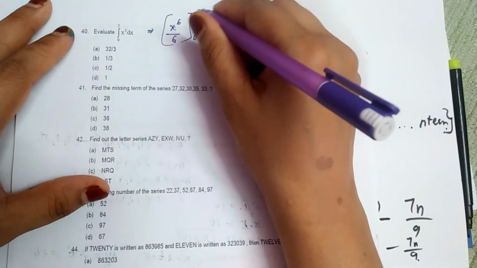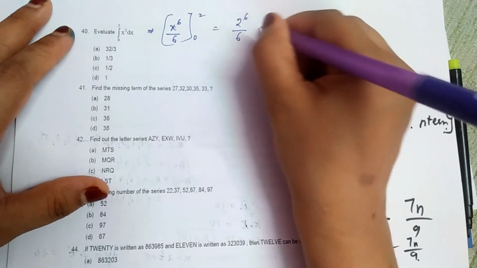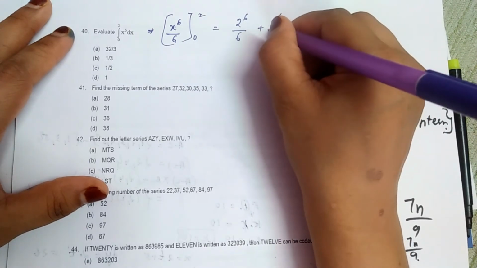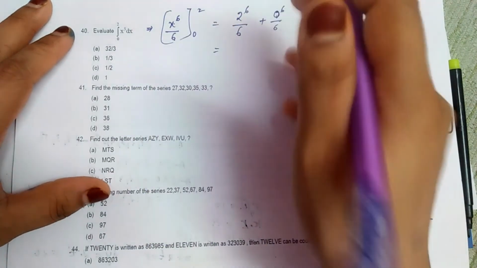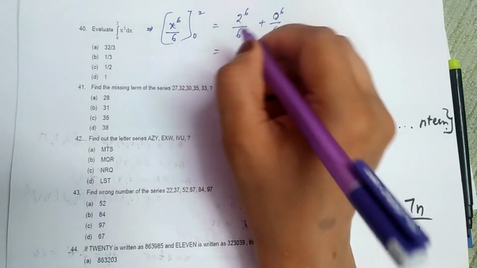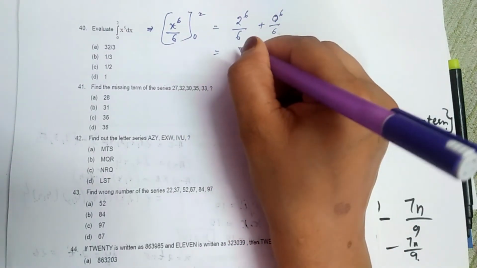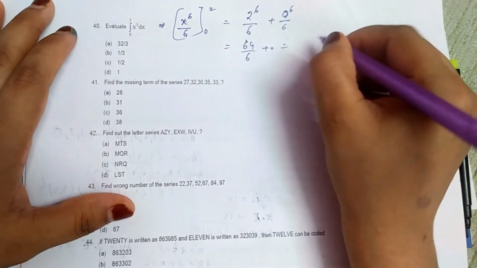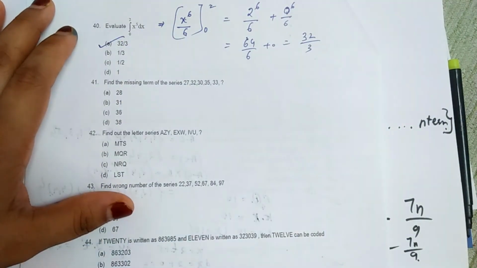So in place of x we get 2 to the power 6 divided by 6 plus 0 to the power 6 divided by 6. First we apply 2 and then we add the lower limit. Upper limit is 2 and lower limit is 0. So 2 to the power 6 divided by 6, what will be the answer? 64 divided by 6 plus 0. 64 divided by 6 is 32 divided by 3. Okay, answer is A.